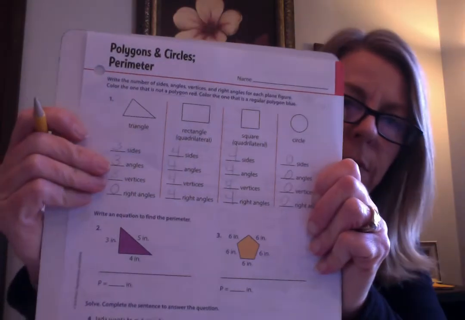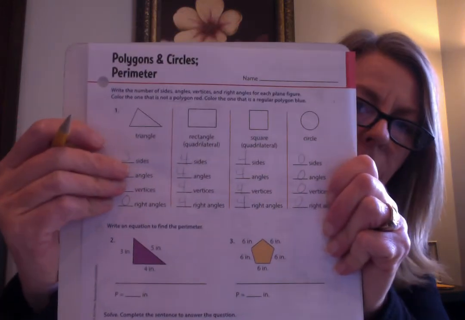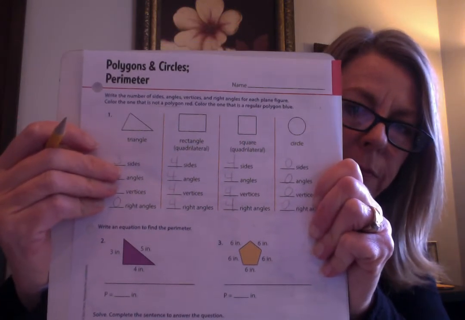Okay, so I hope that makes sense. Remember, you're going to color one of these red, one of these blue.